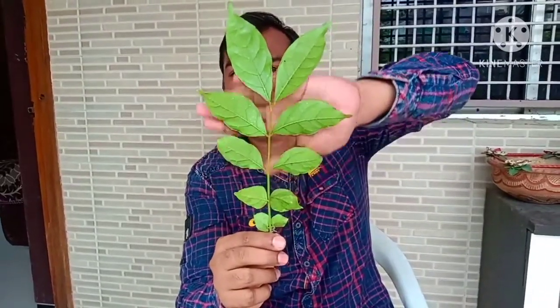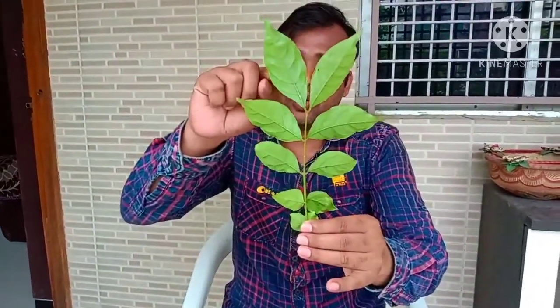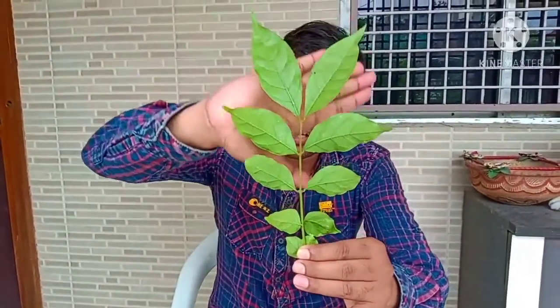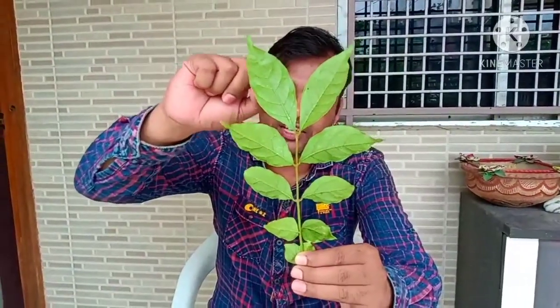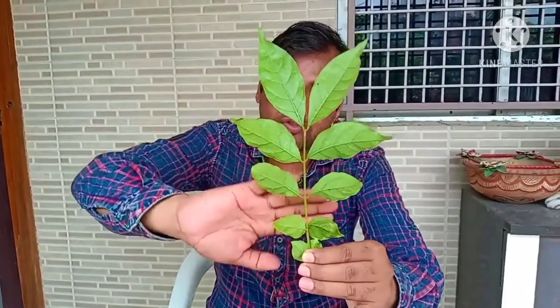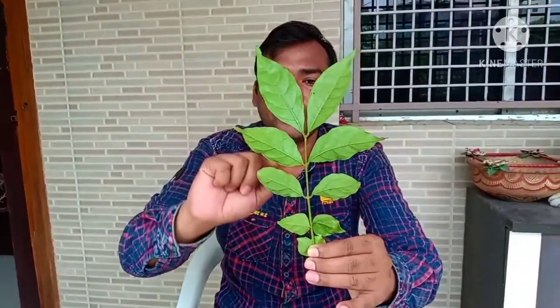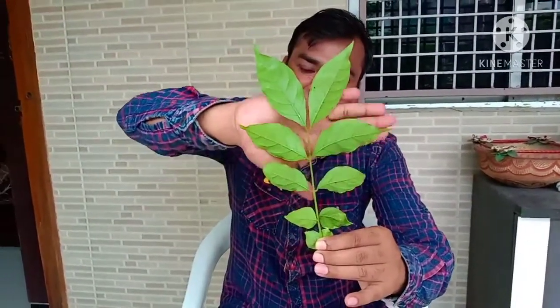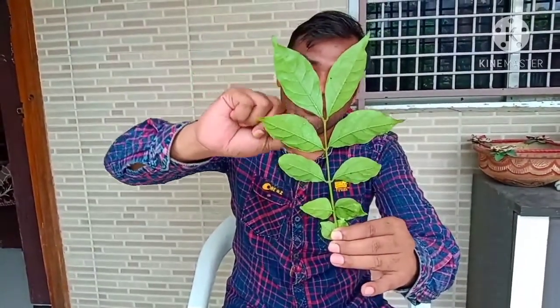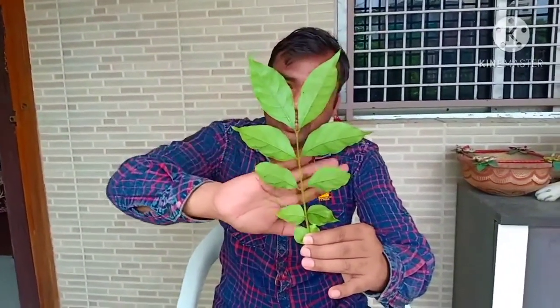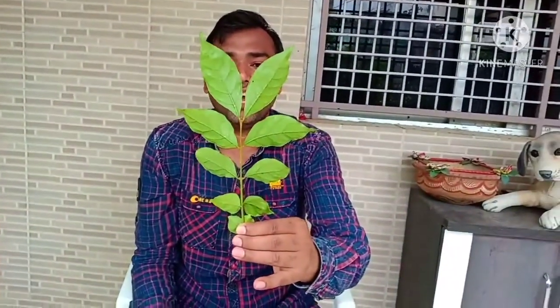Each pair of leaves is present one above the other in the single plane. That's why this type of phyllotaxy is called superimposed opposite phyllotaxy.